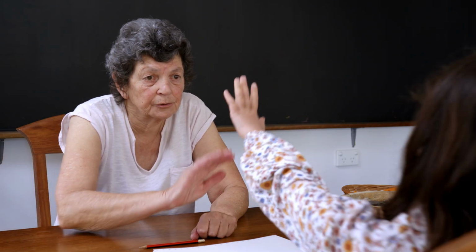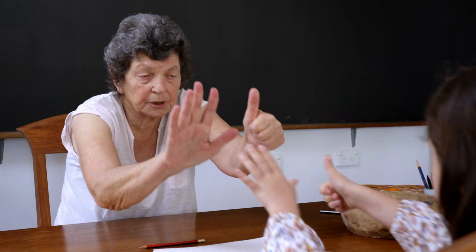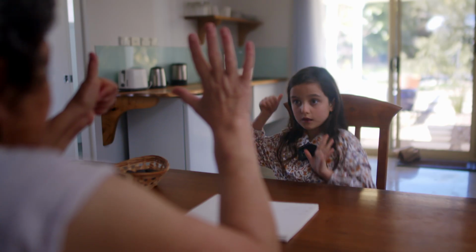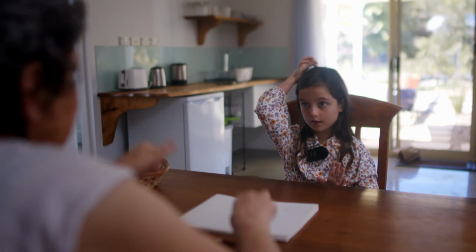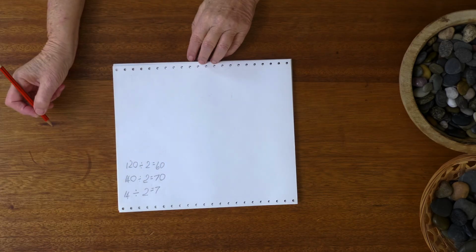How can we use our mirror game reverse to work out 12 shared between us? We make a 10 and a 2 to share between the two of us. What do we get each? 6 tens. Very well done.